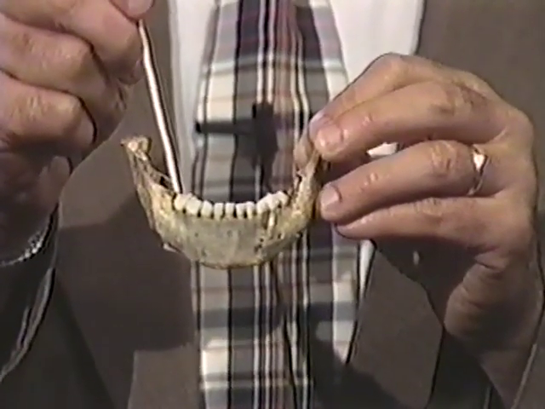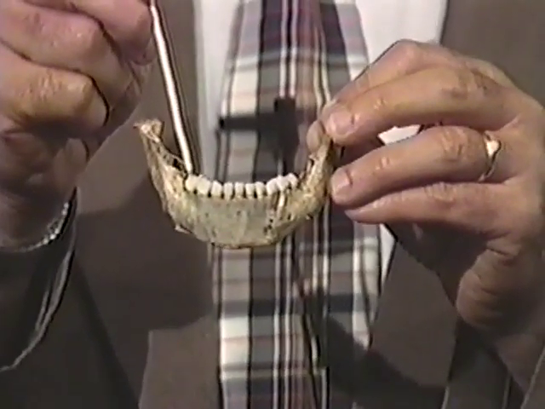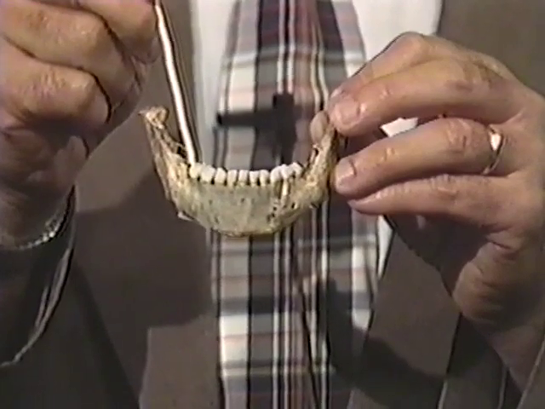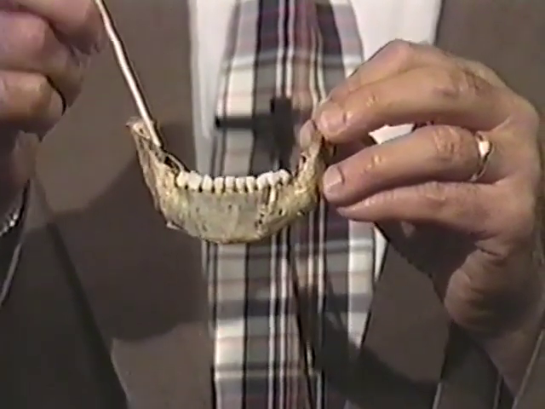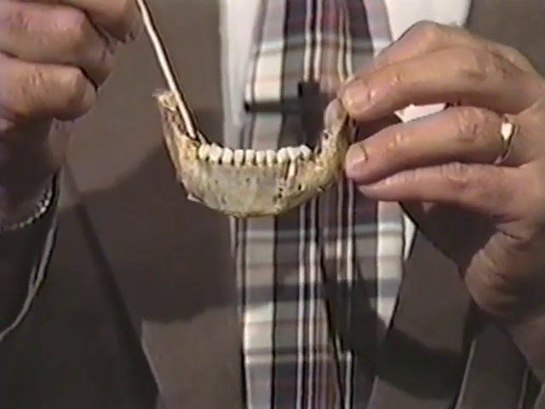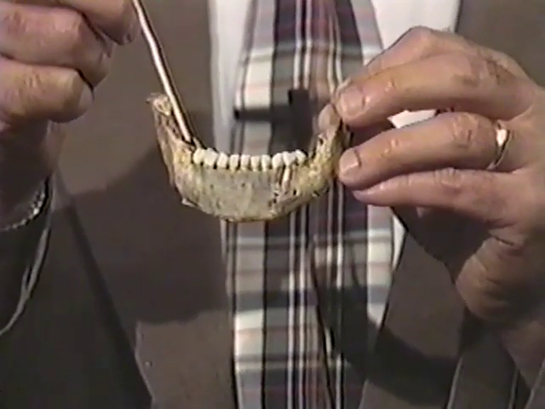This hole is what is called the crypt for the first adult molar, which will be the first adult tooth to erupt. And this hole right here is the crypt for the second molar tooth, which normally erupts at about the age of 12 years.